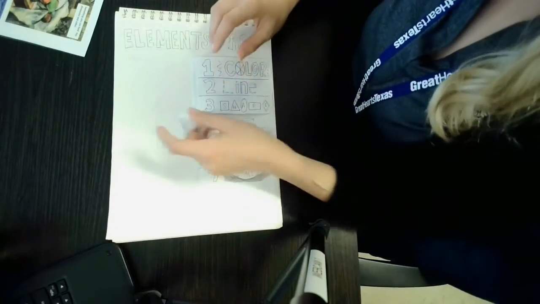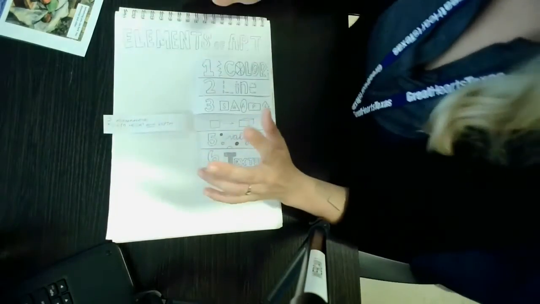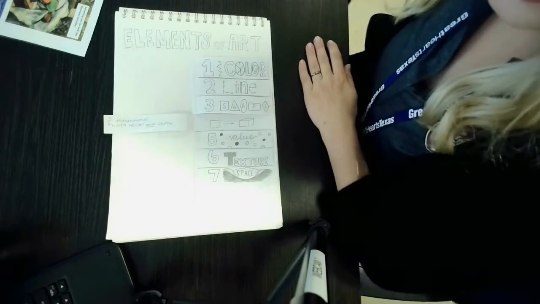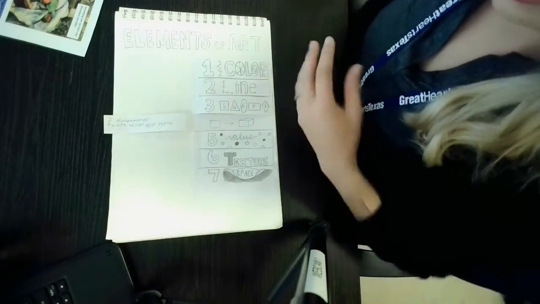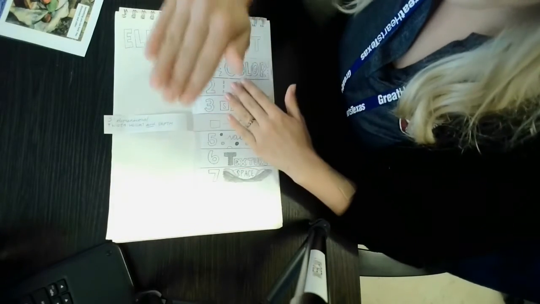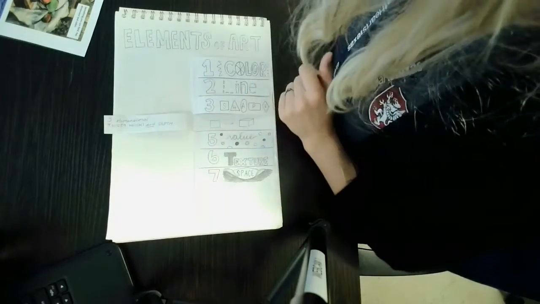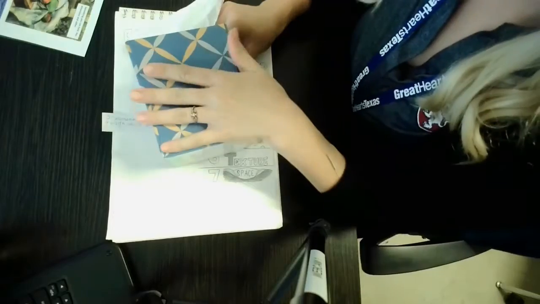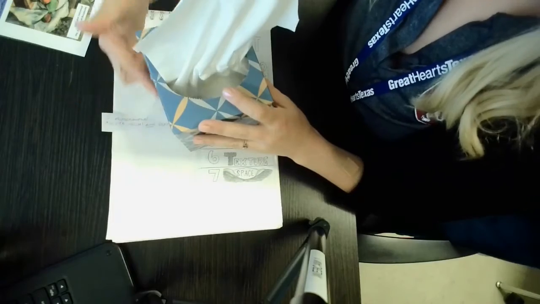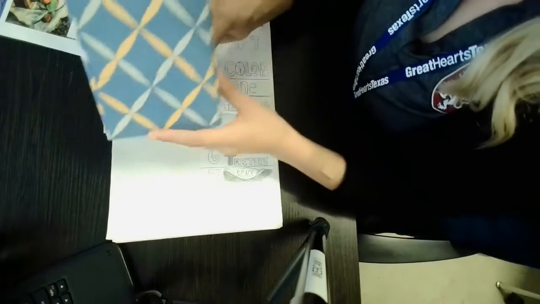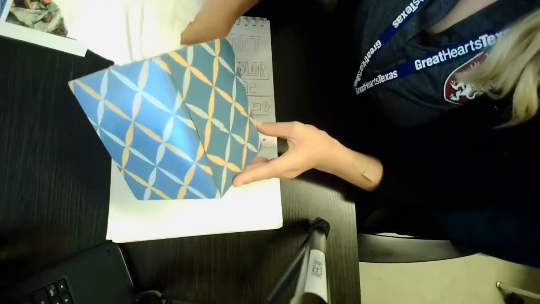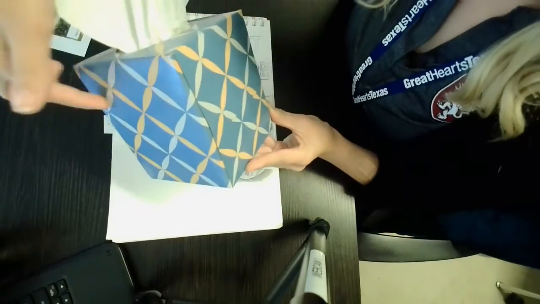Okay, now let's move on to form. And a form has depth and dimension, right? We talked about what depth is. So there's width, which is how wide something is, and there's height, which is how tall something is, and then there's depth, which is how far back something goes. So if we look at this tissue box, this has depth, so it's got a side, right? But it also goes back a few inches on each side. So if you're looking at it in space, kind of from the side, it goes back in space, okay?